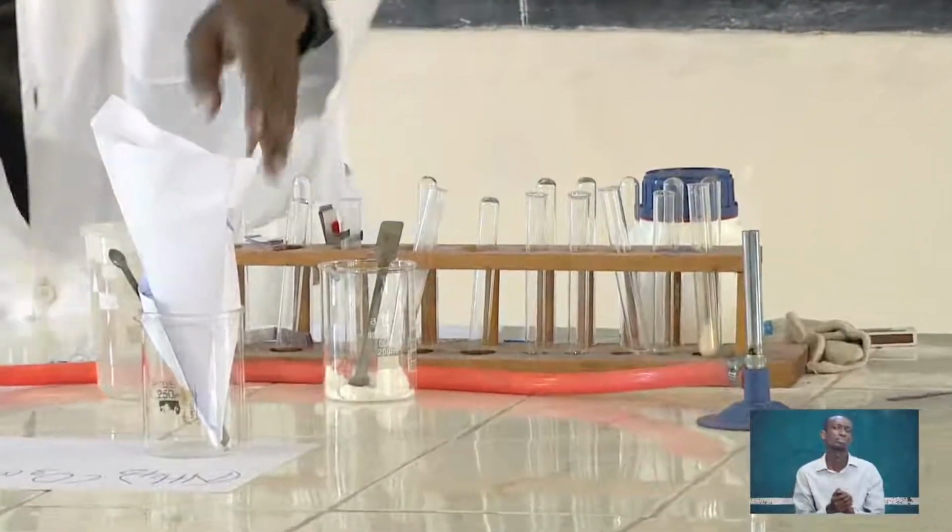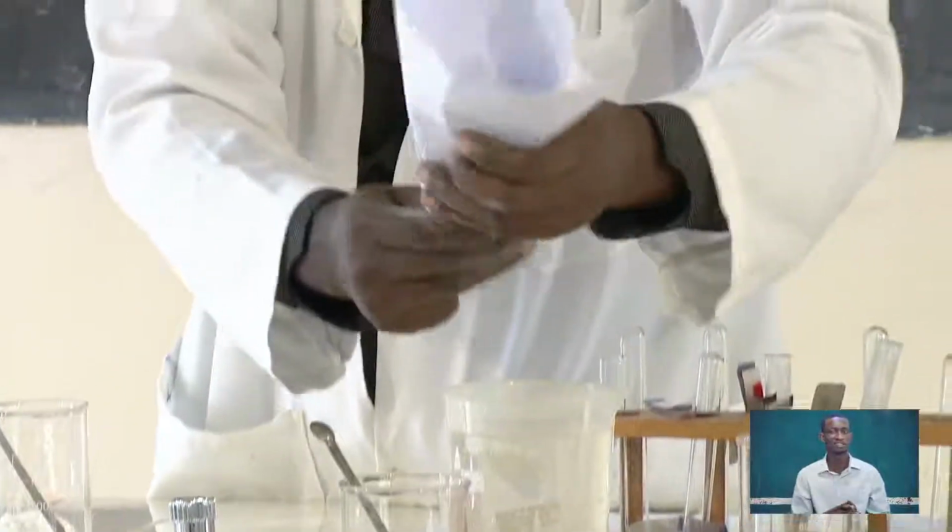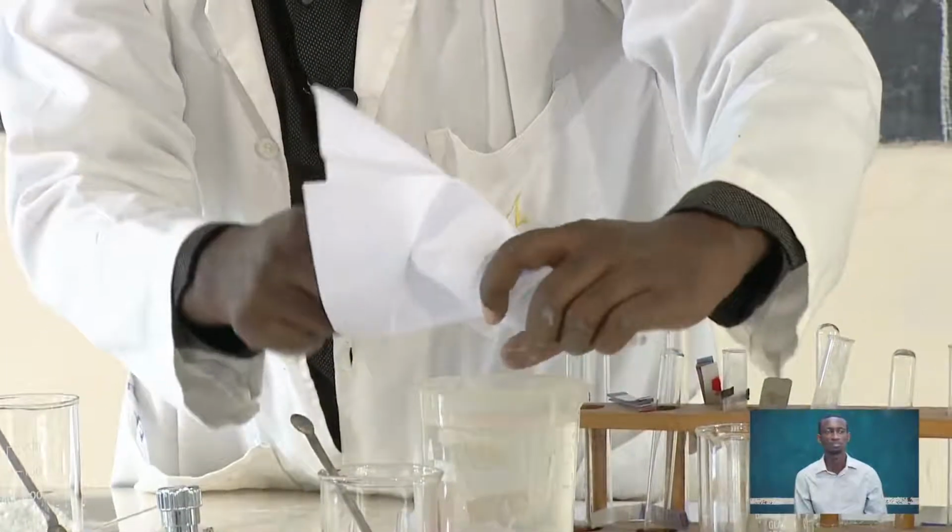And then we have another one. This one is very interesting. This is ammonium carbonate.